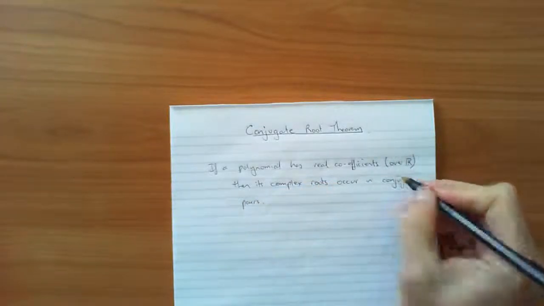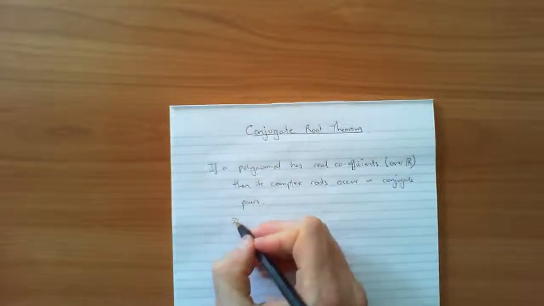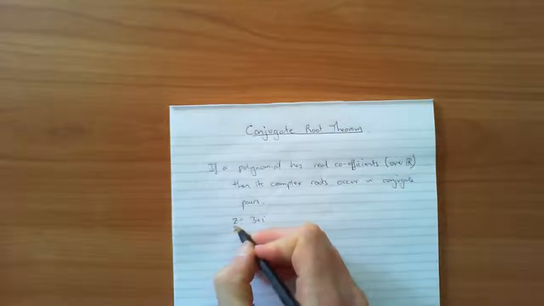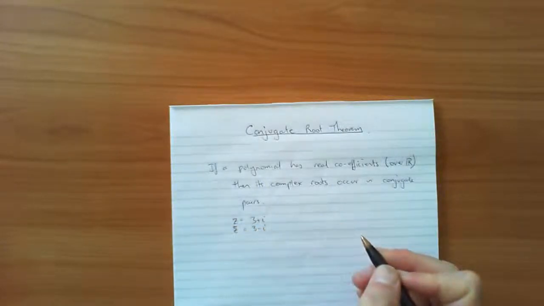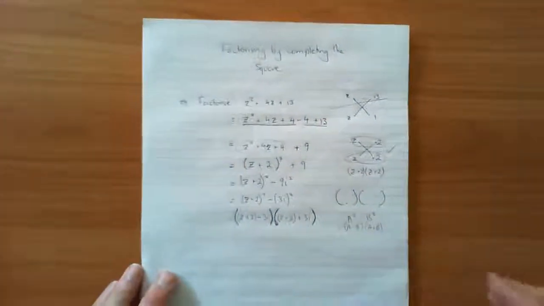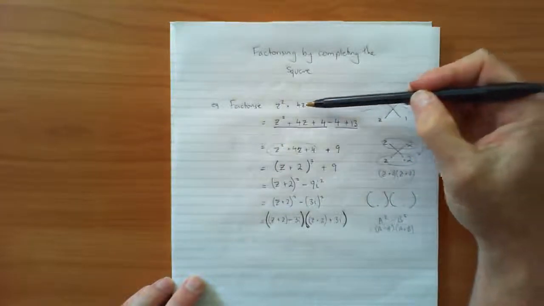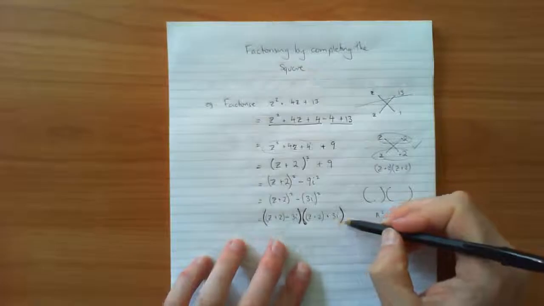Now, just a reminder of what a conjugate is. If Z equals 3 plus i, then the conjugate of that, Z bar, Z conjugate, is 3 minus i. So let's just look back at a problem we did previously when we were completing the square. Take this one here. This is a polynomial. It's a quadratic, it's a simple polynomial. But here are its factors.